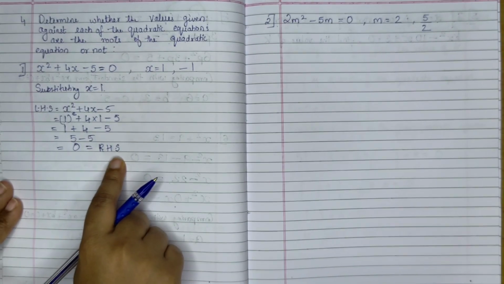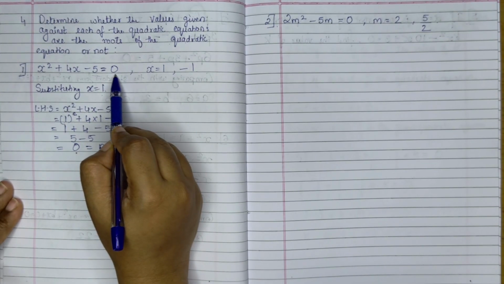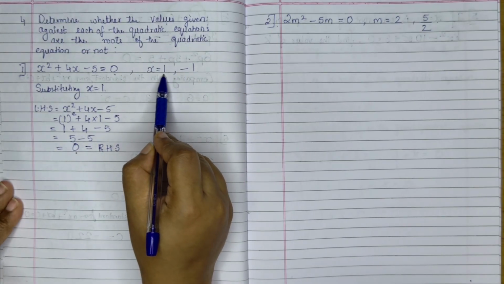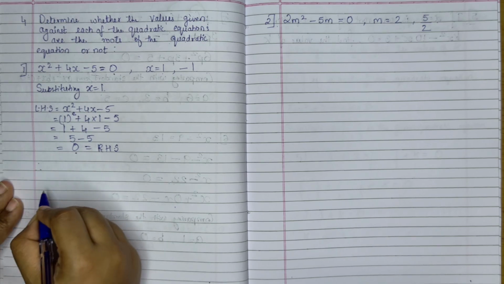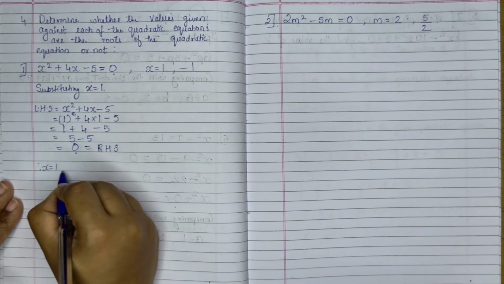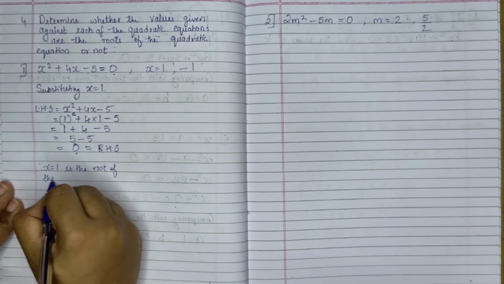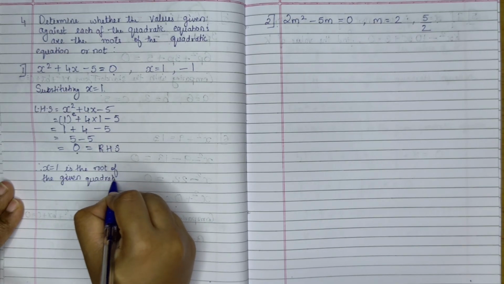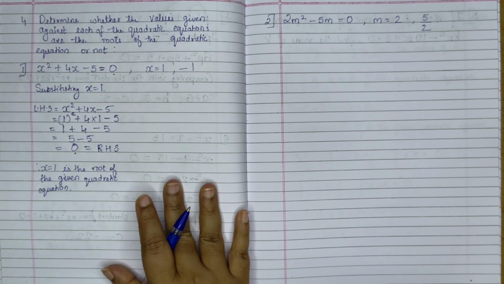Now see here, left hand side we got 0, right hand side is also 0. Both are equal. When both are equal, we will say that x is equal to 1 is the root of the given quadratic equation. Therefore, x is equal to 1 is the root of the given quadratic equation.